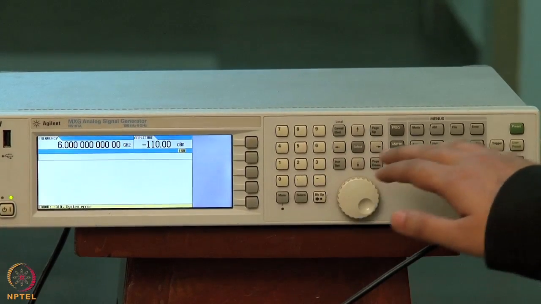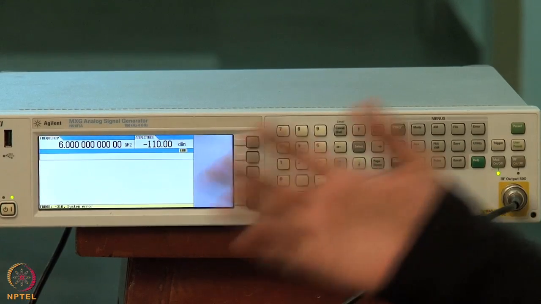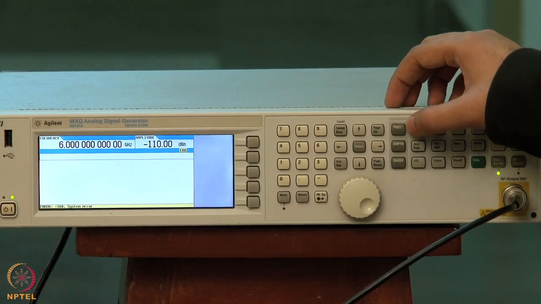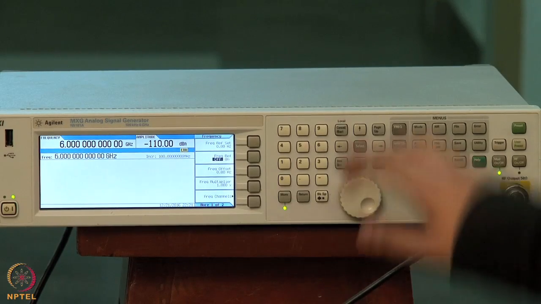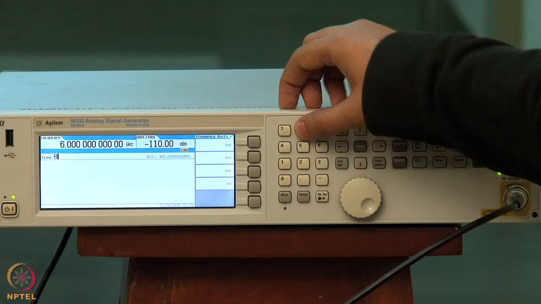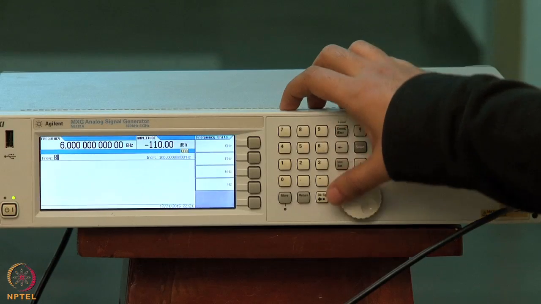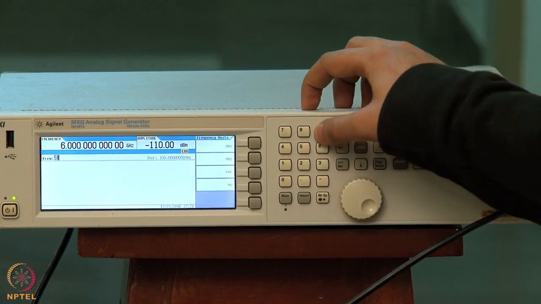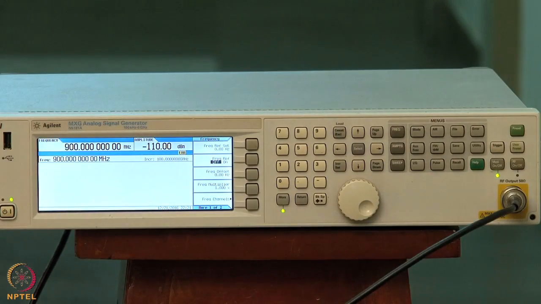First we have to select the frequency at which we have to give the input. So select frequency, click on this. Now select the frequency value. If we want to measure gain or radiation pattern at 900 MHz, then we have to give the input as 900 MHz. Next we have to give some amplitude value.